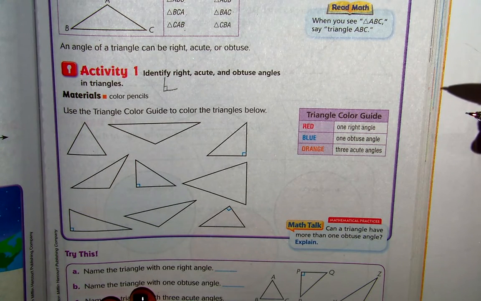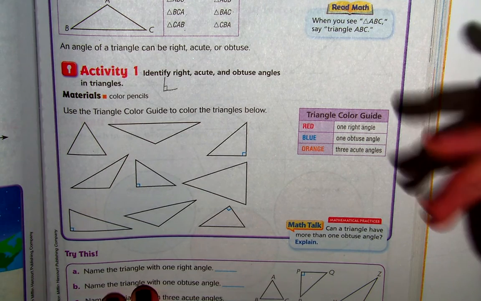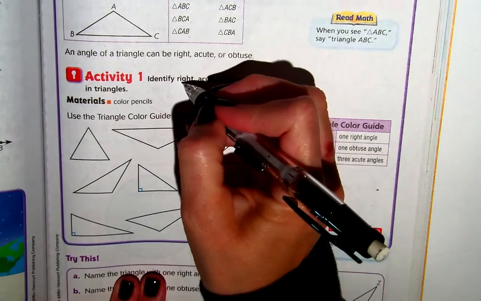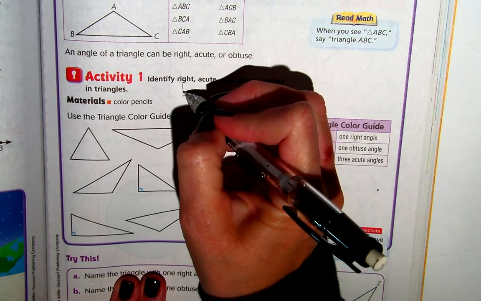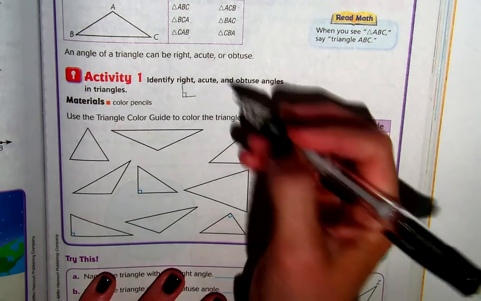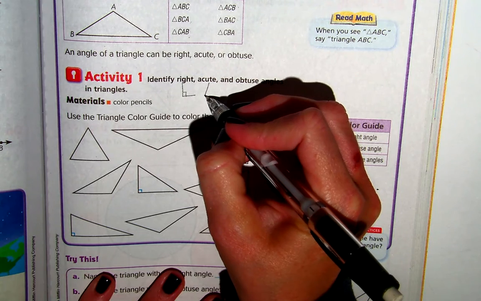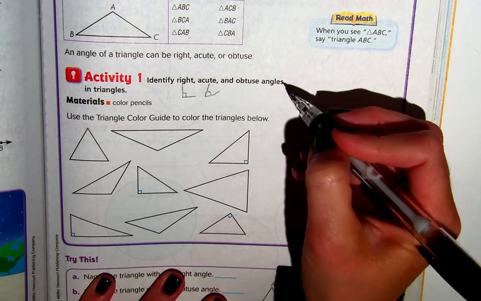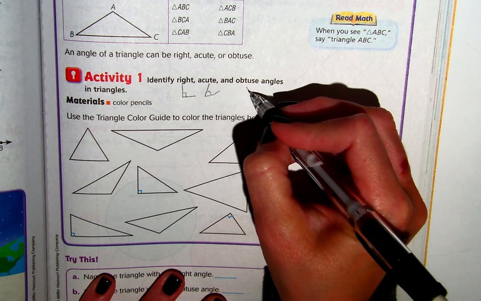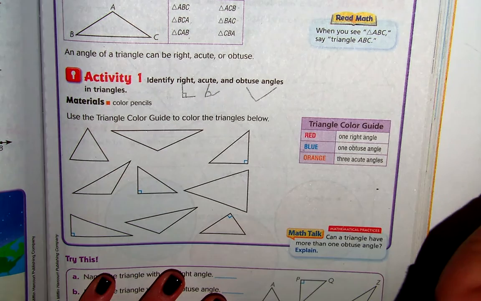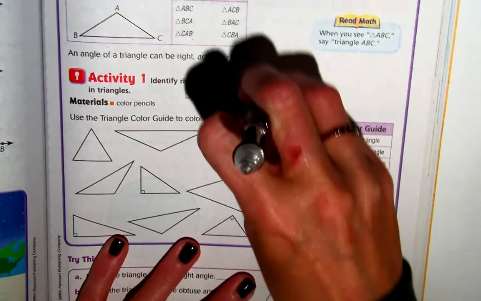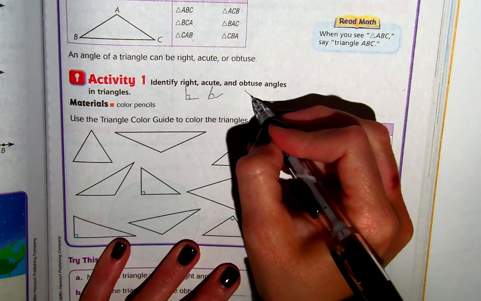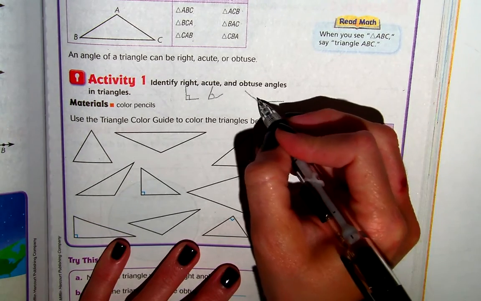The right angle is going to be straight, just like this. And then an acute angle is going to be smaller, this area here. And an obtuse angle is going to be opened up wider, like that. And that's the angle there.